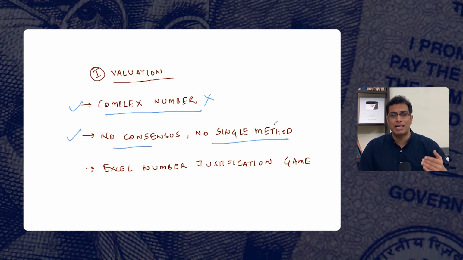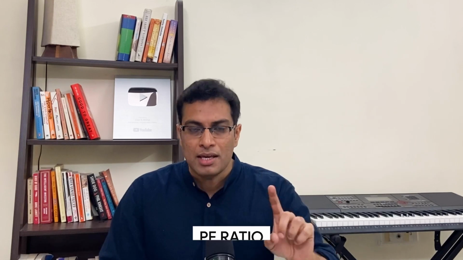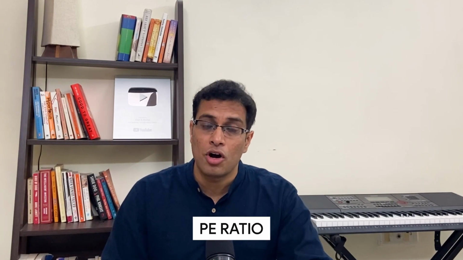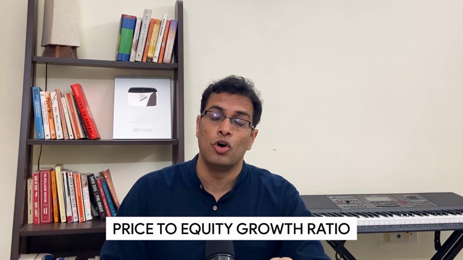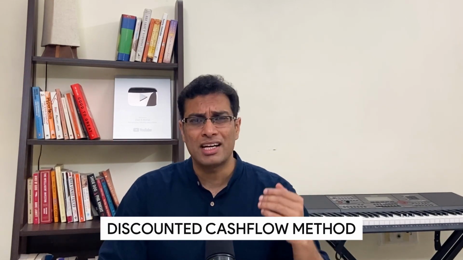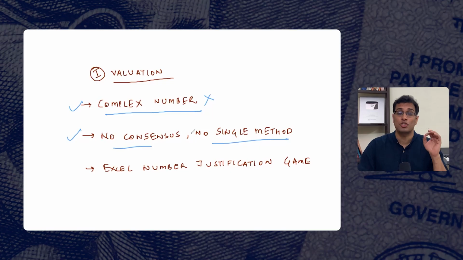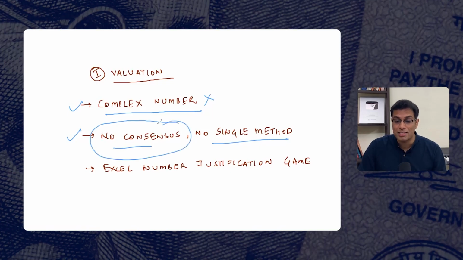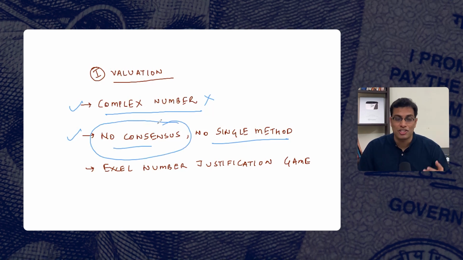For example, many times we use something called as PE ratio method to figure out whether a stock is overvalued or undervalued. Sometimes we use PEG ratio or price to equity growth ratio to do the same. Then the most common form of running valuation is something called as discounted cash flow model. That is one of the most prominent methods for doing valuation. So let me explain DCF or discounted cash flow model, and let me help you understand the complexity as to why there is no consensus even in terms of running methodologies like DCF.